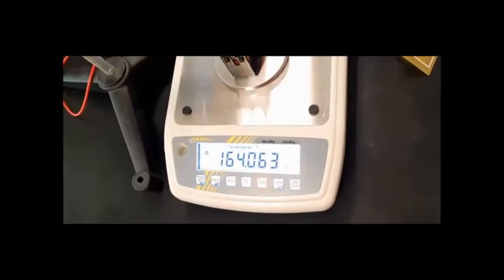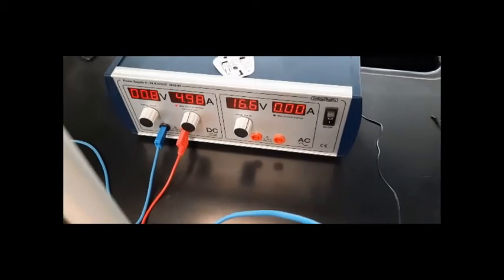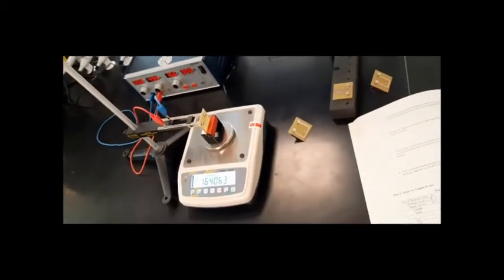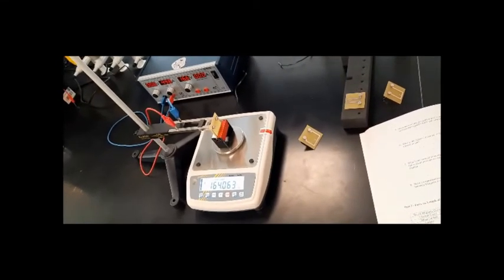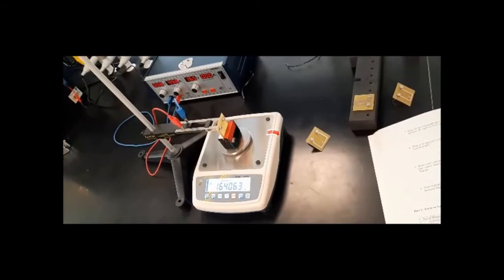And the fourth and final reading now. So this is the fourth reading using the 42 millimeters long and 5 amperes current. So now we have 4 different lengths and the value of the mass for each of these 4 lengths. This is the end of part 2.